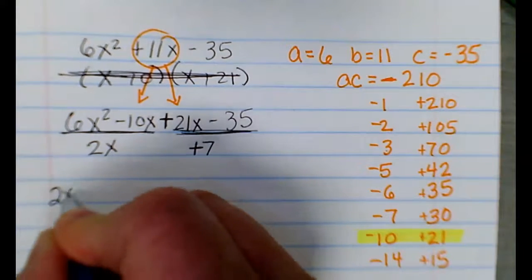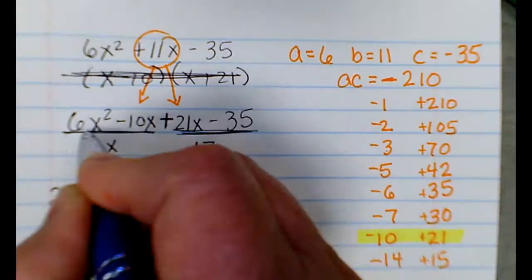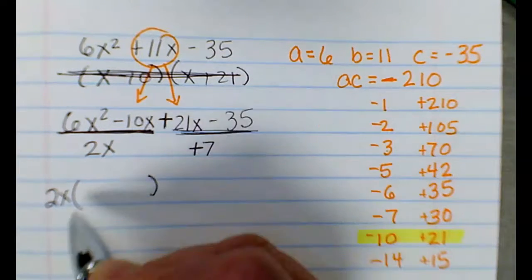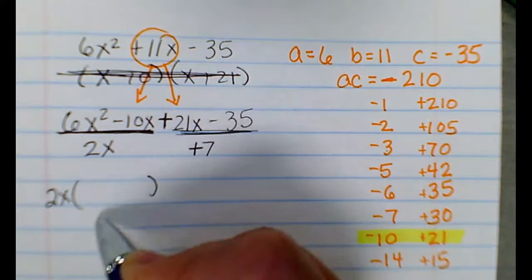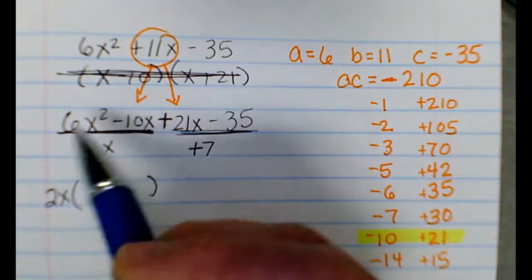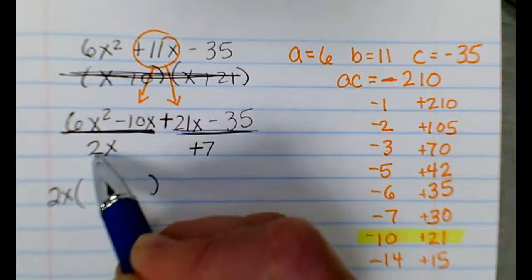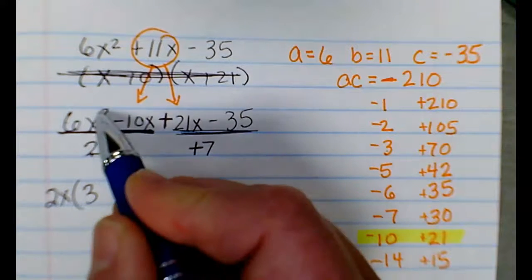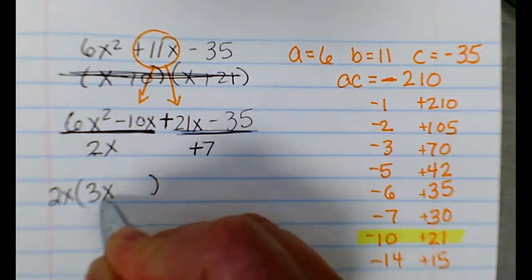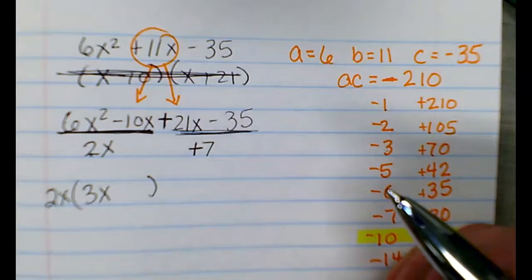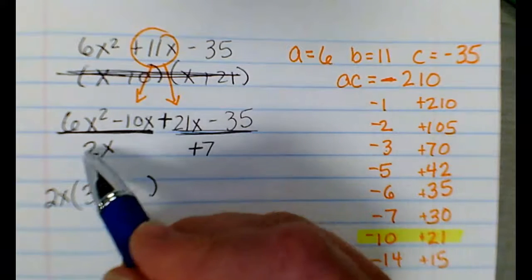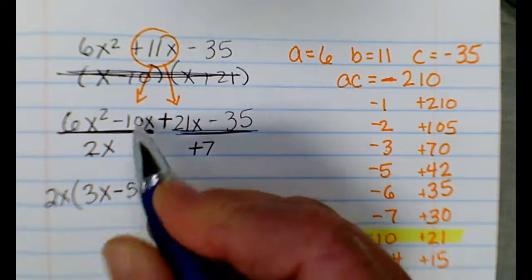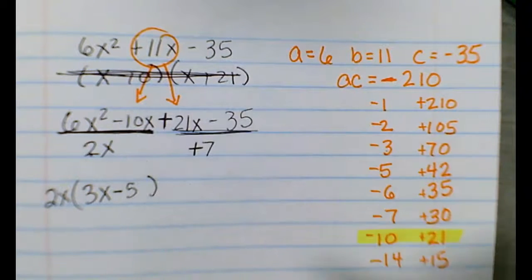The 2x gets factored out of this term. Can you find what goes in this parentheses? Do you know how to do that? 6 divided by 2 is 3. X squared divided by x cancels out one of those x's. 10 divided by 2 is 5. It's negative from that. The x's cancel out.